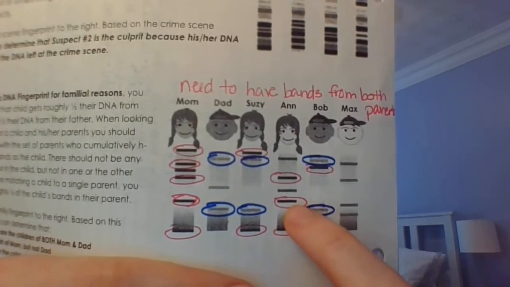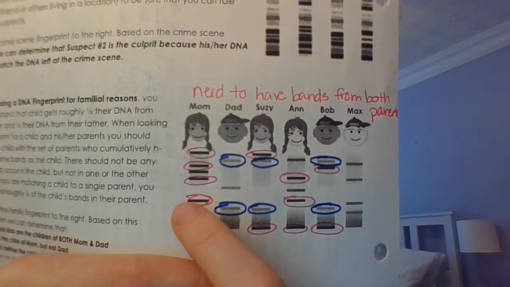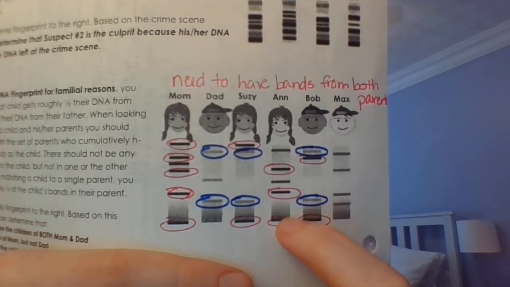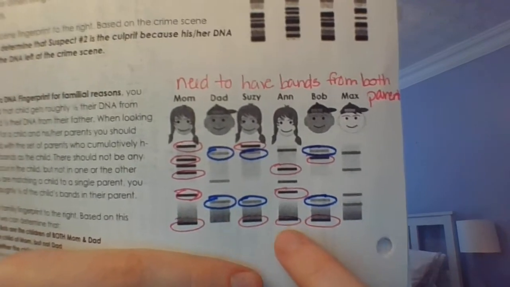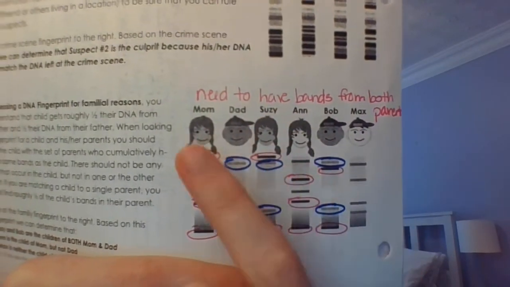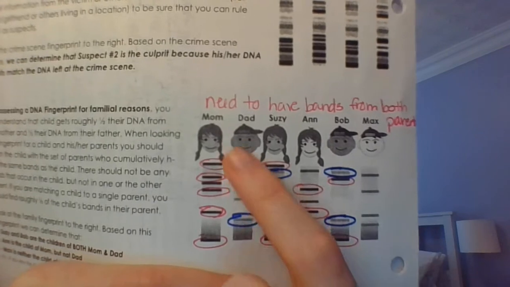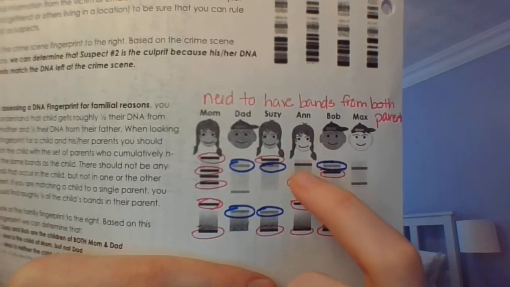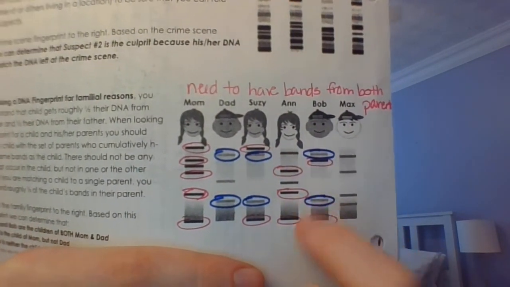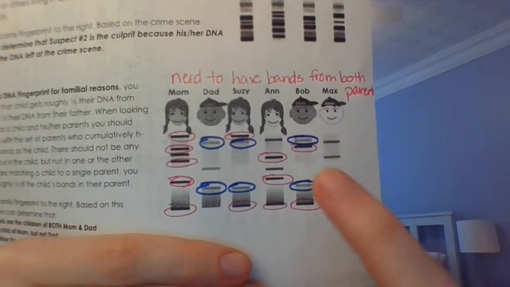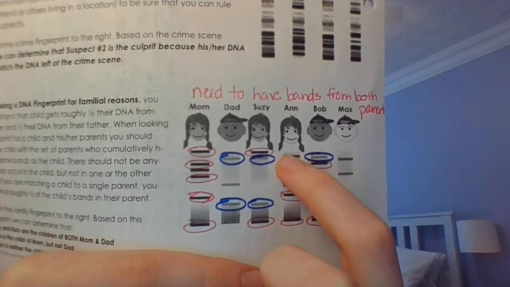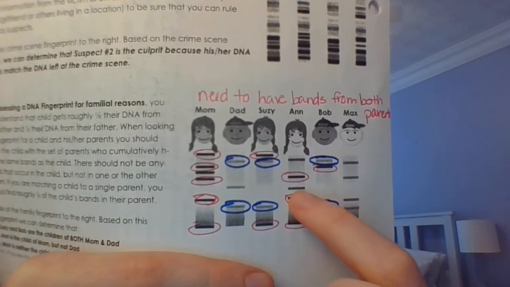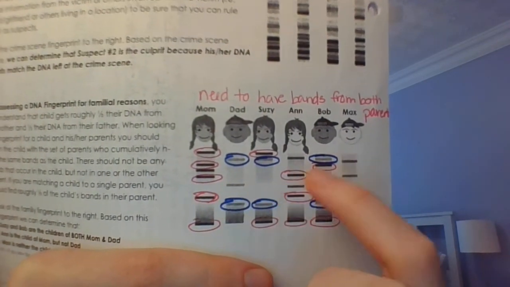Anne's fourth band is right here. Mom has a band right there, so that one's accounted for. And then her fifth band is right here. Mom has a band right there. Okay? So we can say that Anne is her child, but is not the dad's child because she does not have any of those bands from the dad, and she has bands that have been unaccounted for. No one has a band right here. No one has a band right here, telling you that there is another father.